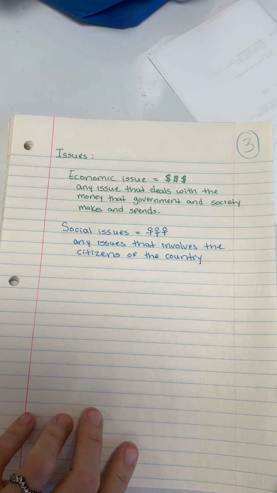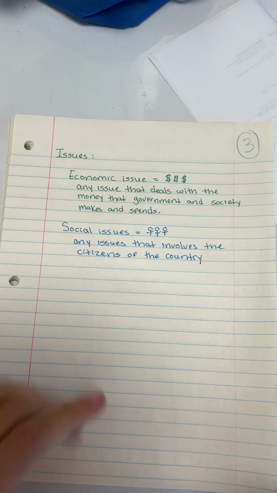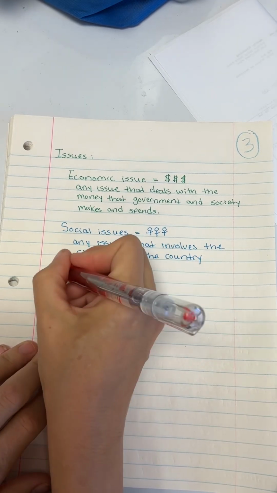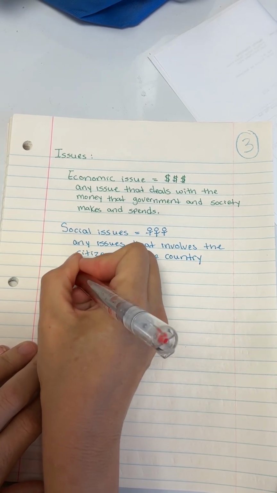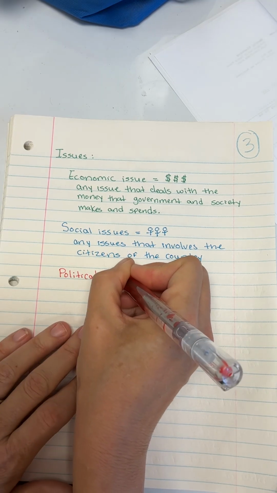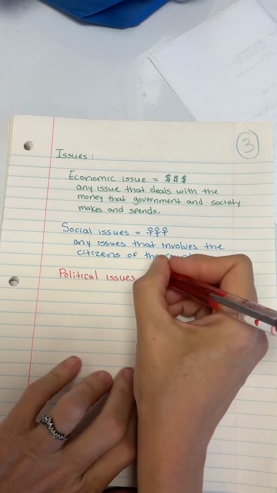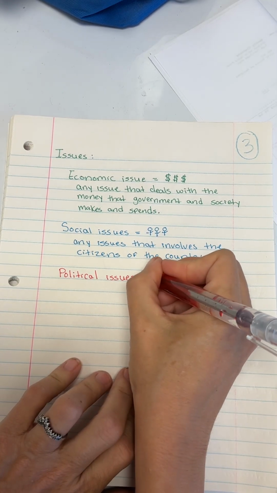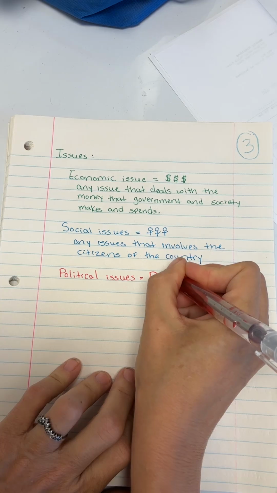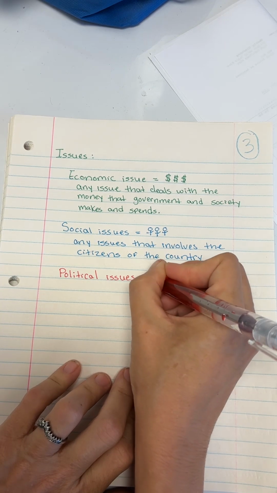Now, our next is our political issues. Our political issues have to deal with our government. And we chose that a flag would represent any issues that deal with the government.